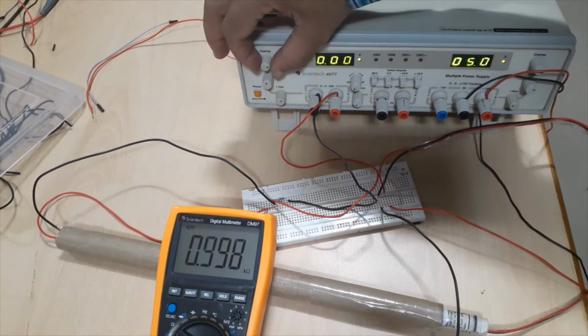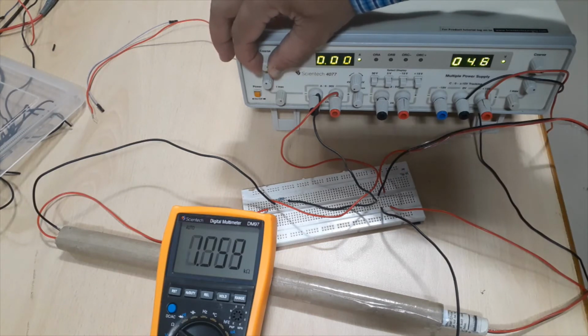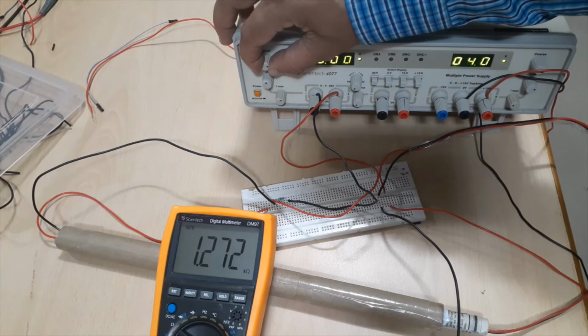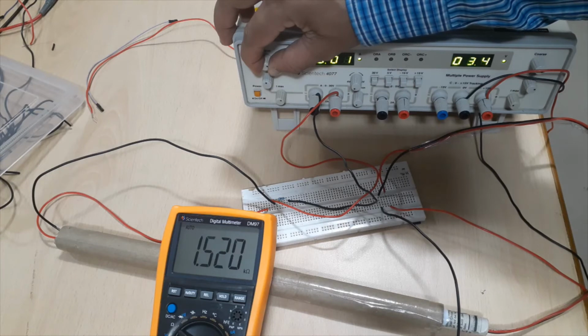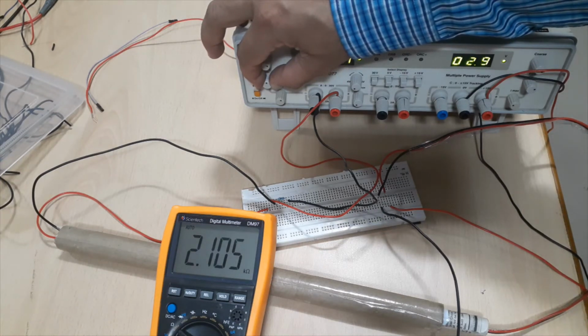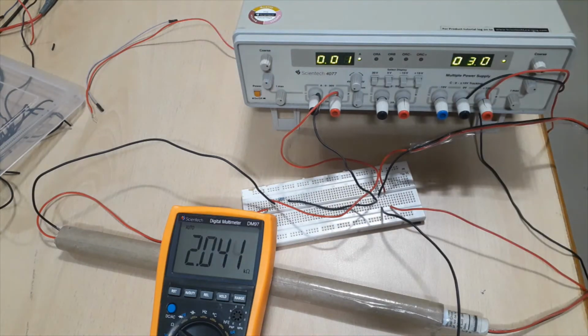Now I'm going to reduce it to 4 volts, and it has increased to 1.2 kilo ohm. Then again I'm making it to 3 volts. You can see that at this instant of time, this is the only source of light. Okay, so let me make it exactly 3. Now it has moved from 1.2 to 2 kilo ohm, increasing.